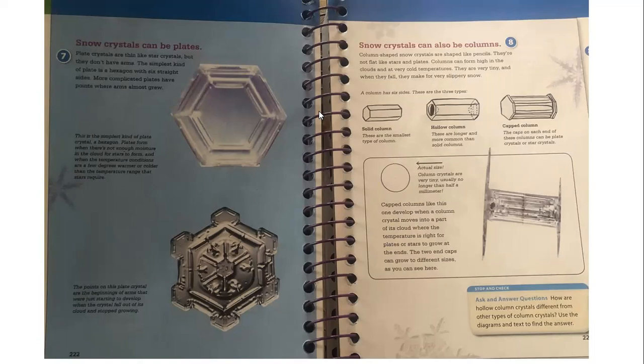All right, let's stop here. So what is the main idea of the text on this page? That there is a third type of snow crystals called columns. Column-shaped snow crystals have a very unique shape and a very unique forming process. Here it tells us all about column-shaped snow crystals, and these are the different types: solid, hollow, and capped.